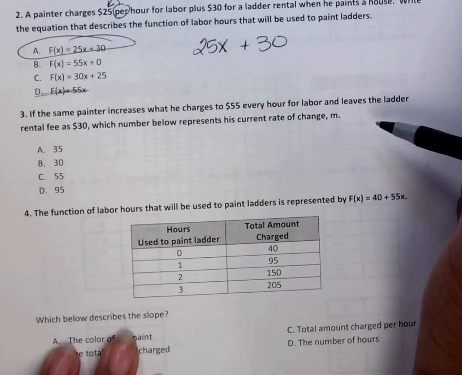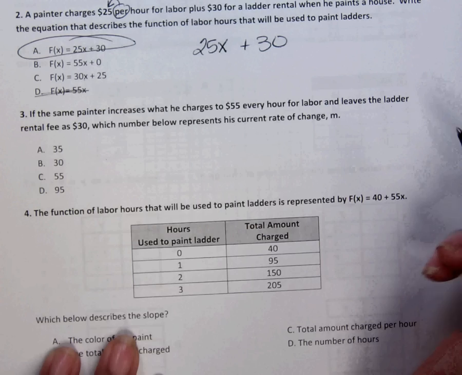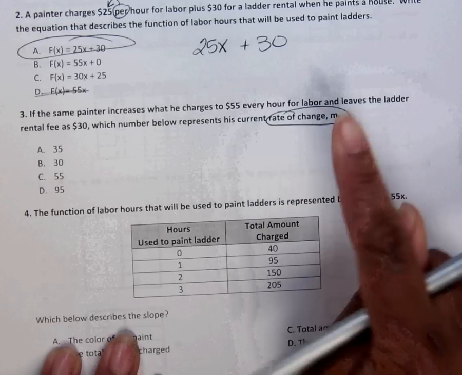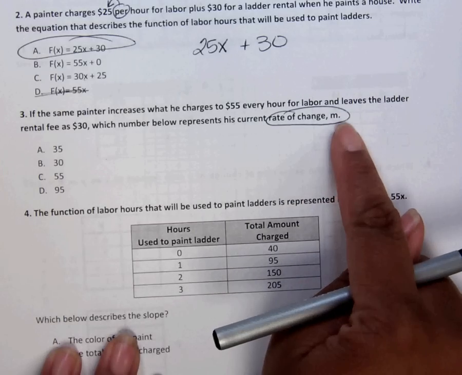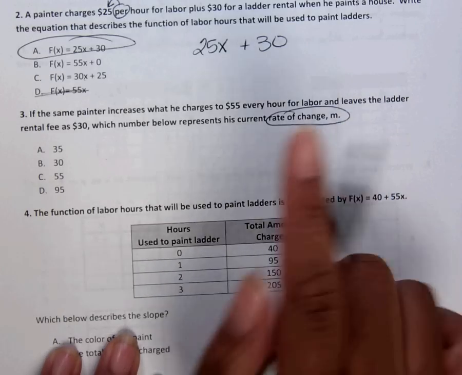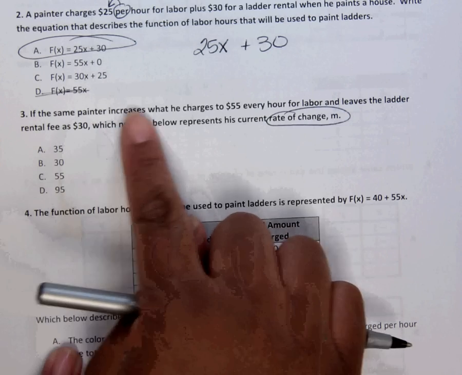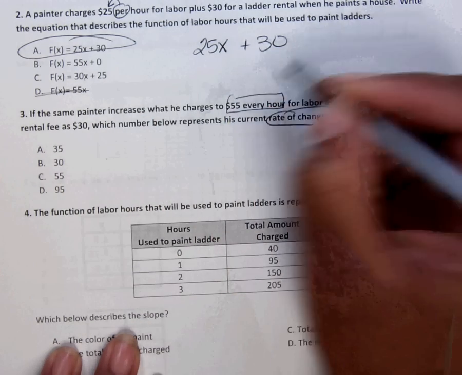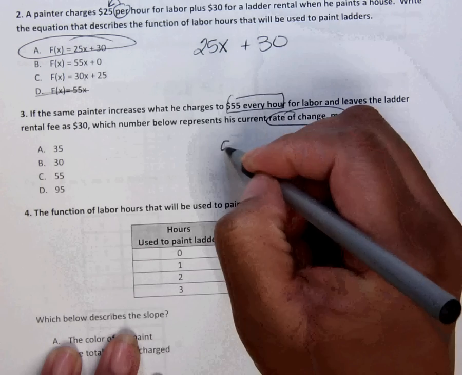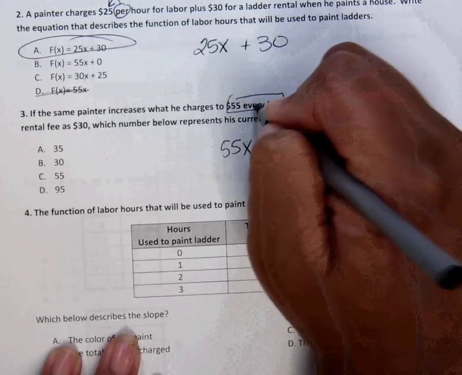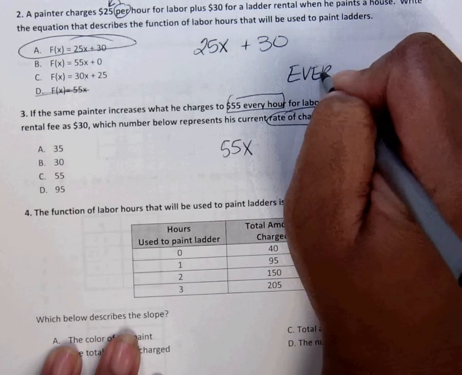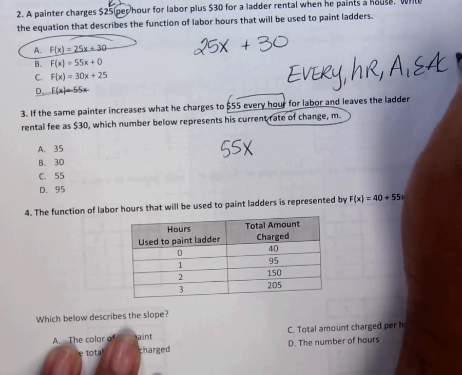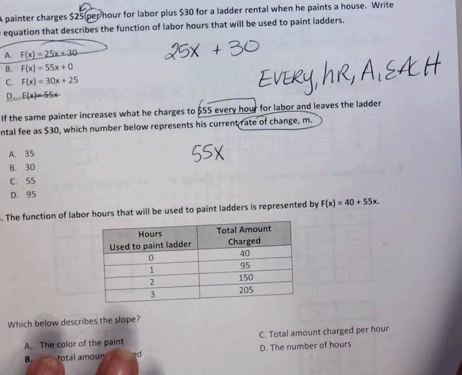Number 3 asks you to find the answer below that will represent the rate of change, M. Well, remember, rate of change, M, is slope. So if the same painter now increases what he's going to charge to 55 every hour, that right there tells you 55x. Whenever you see the words every, hour, a, each, it's referring to the slope.